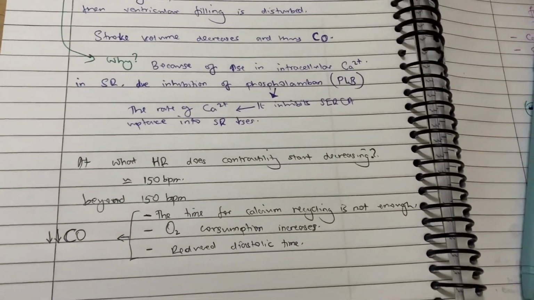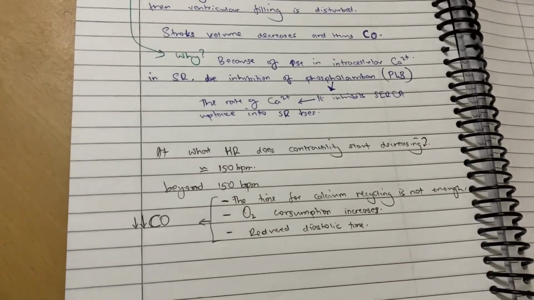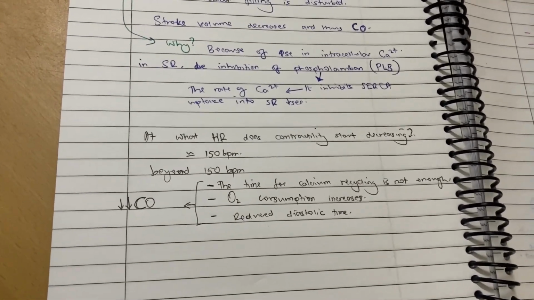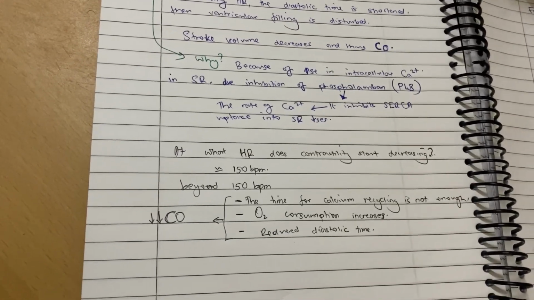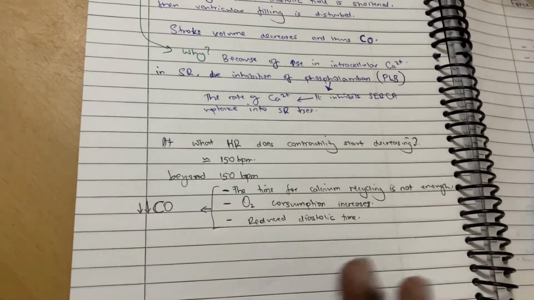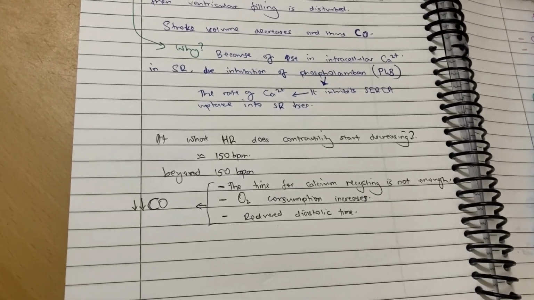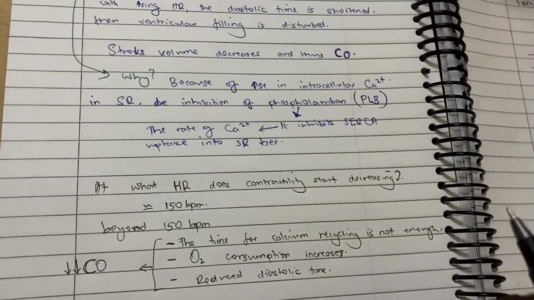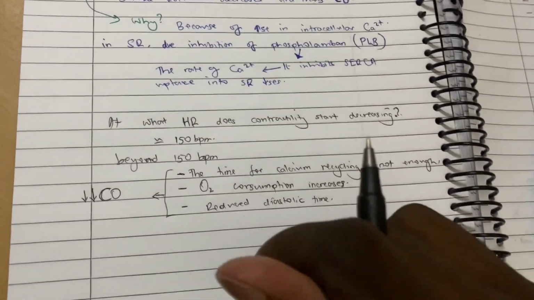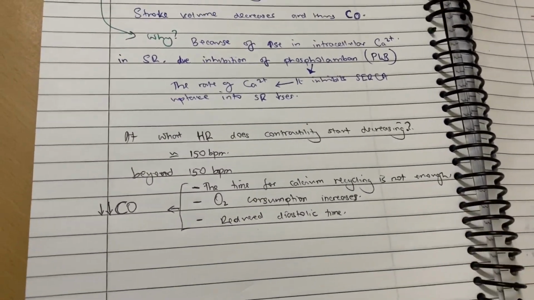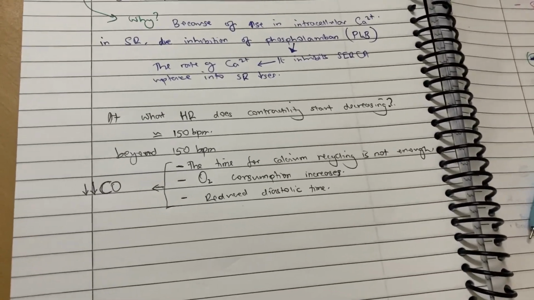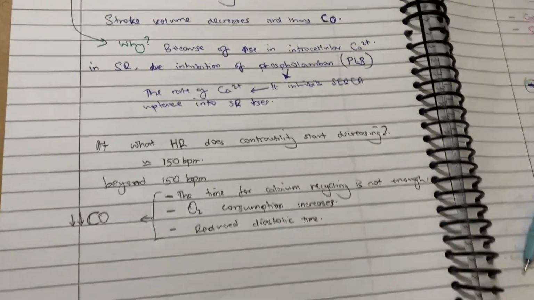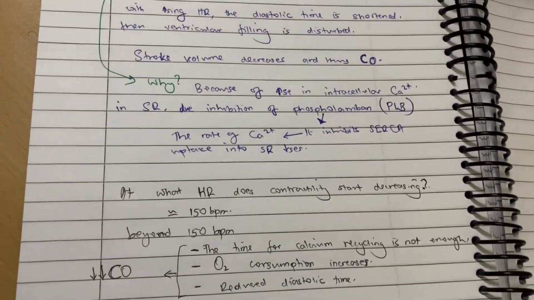So patients with heart failure, for example, dilated cardiomyopathy, for example, hypertrophy, this mechanism is not working, and the heart rate at which contractility starts decreasing for them is way below 150. You may find it's around maybe 120 or even 110. So for them, it is very low.